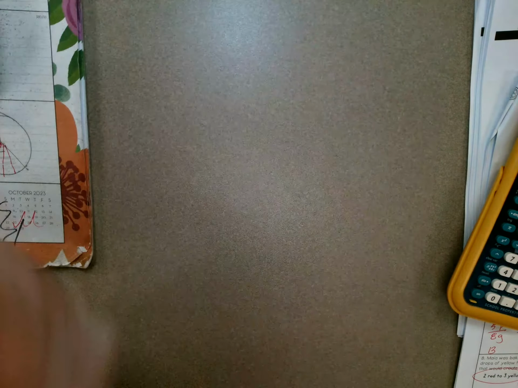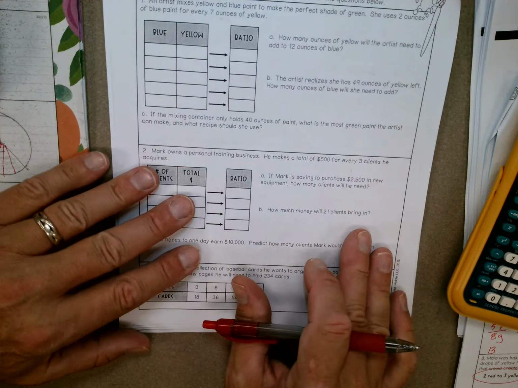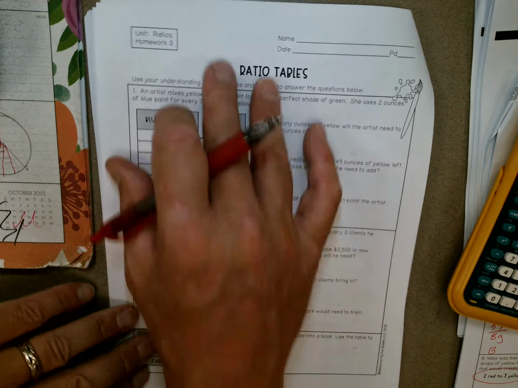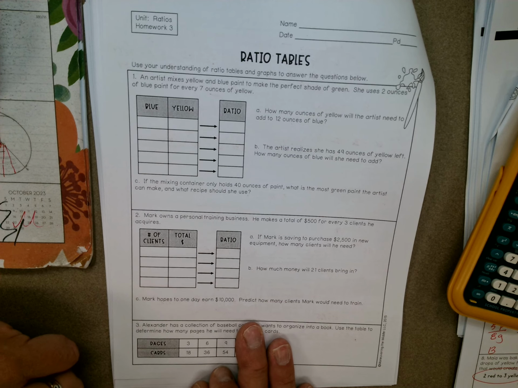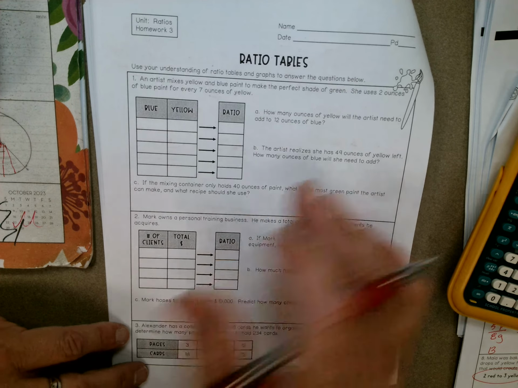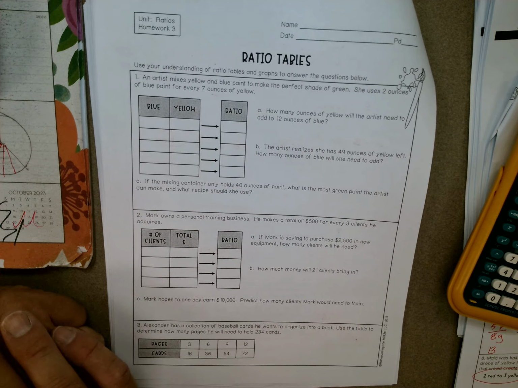okay, this is your homework 3. Please complete this. Take your time. There's only 3 problems, but it's important to be correct. It's important to label your answers. It's important to try to minimize the mistakes.